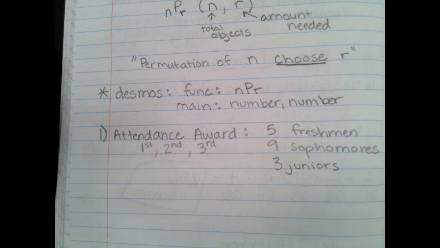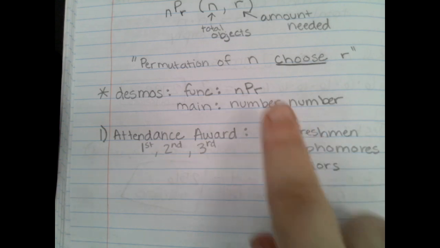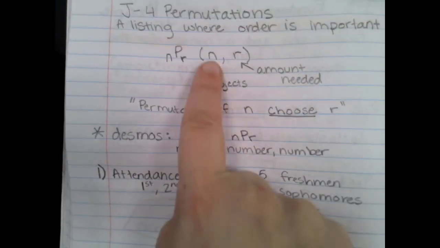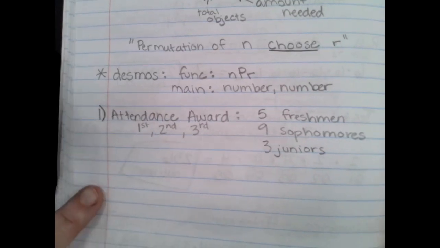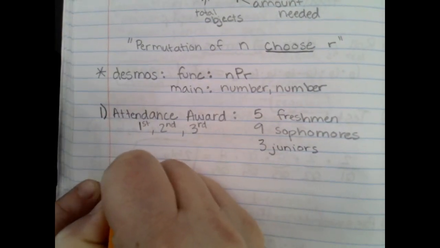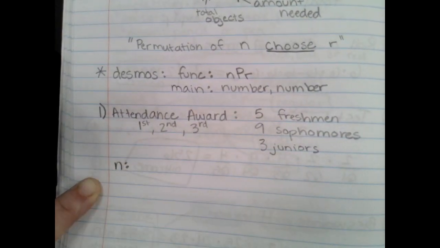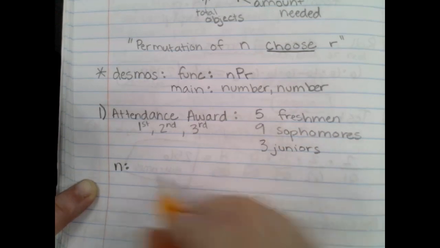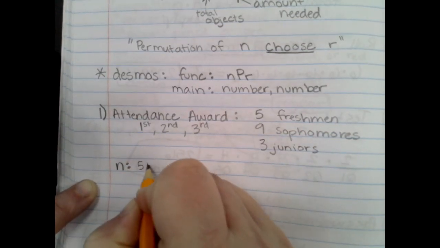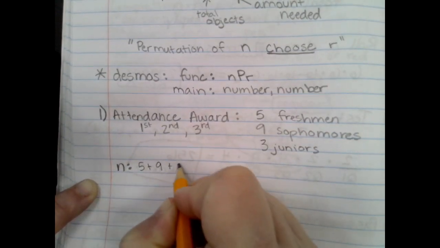Alright, so as we figure out our permutation, we need 2 numbers. The first number we need is our n, and n stands for our total objects. So as I look at my n, I need to know how many total people there are that we're picking from. So how would I find my total people? Yeah, just add them together. 5 plus 9 plus 3.